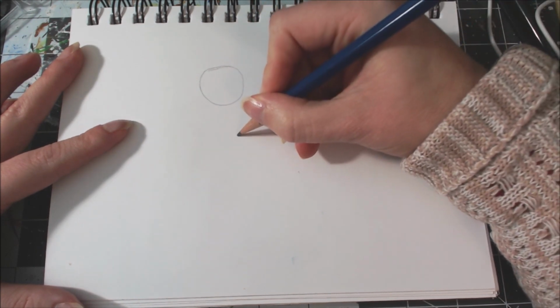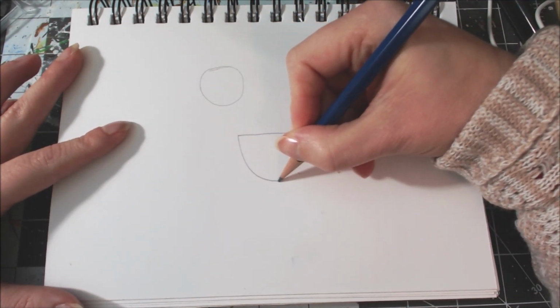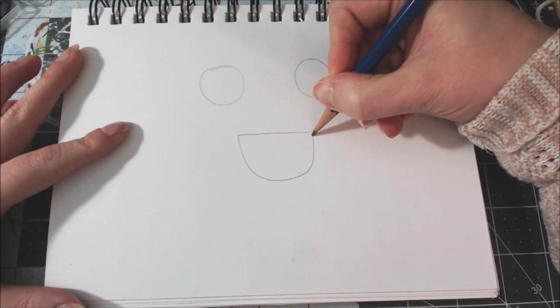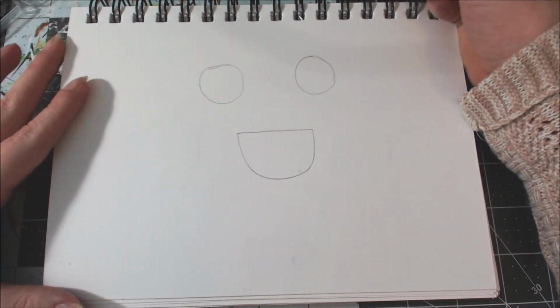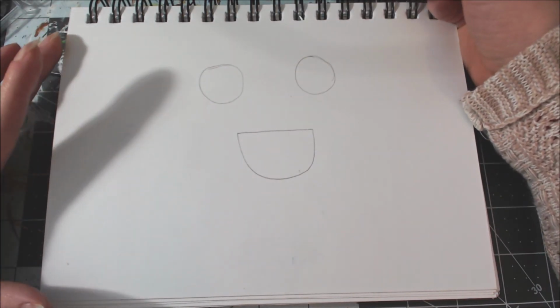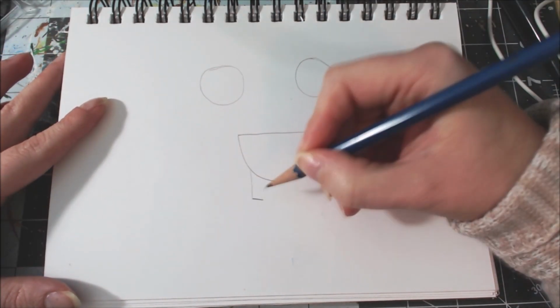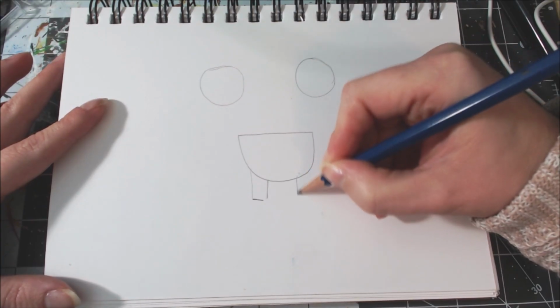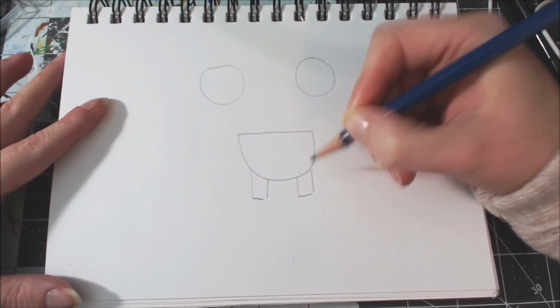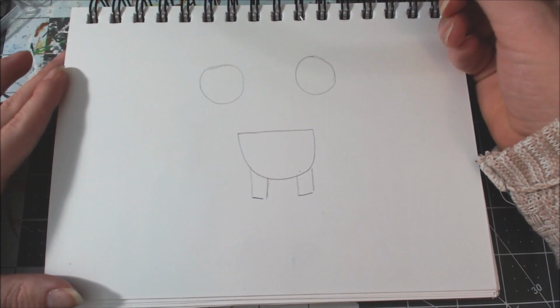And then a U shape. So we make like this very excited face. And then we gotta add those rectangles for where that manger stands up.